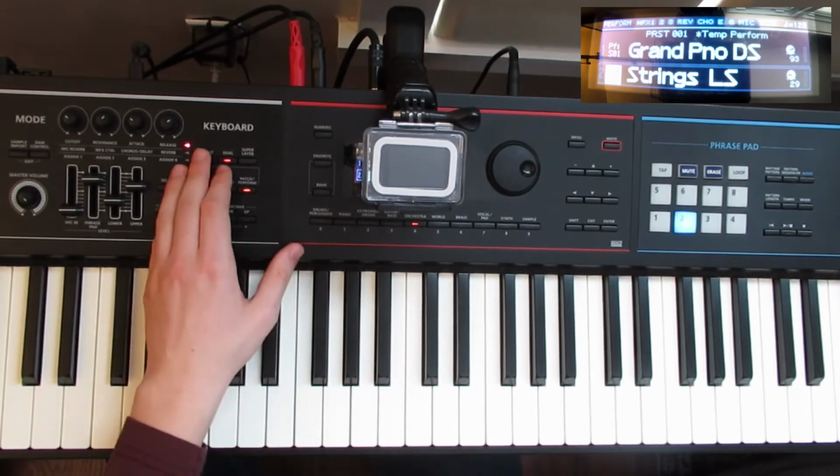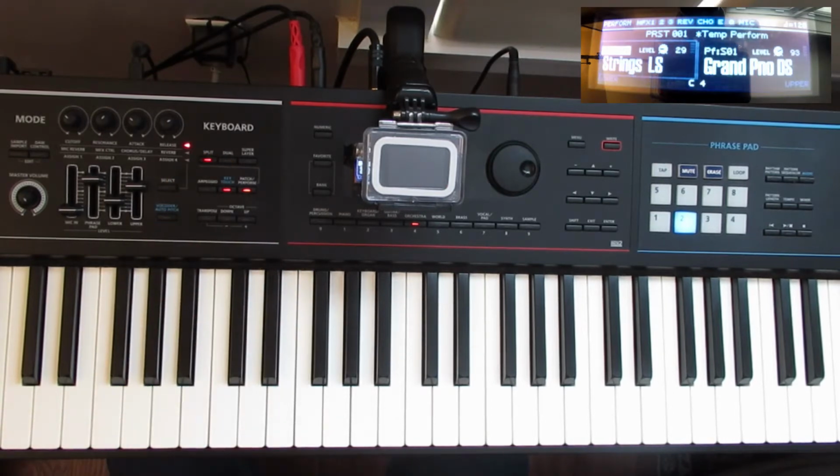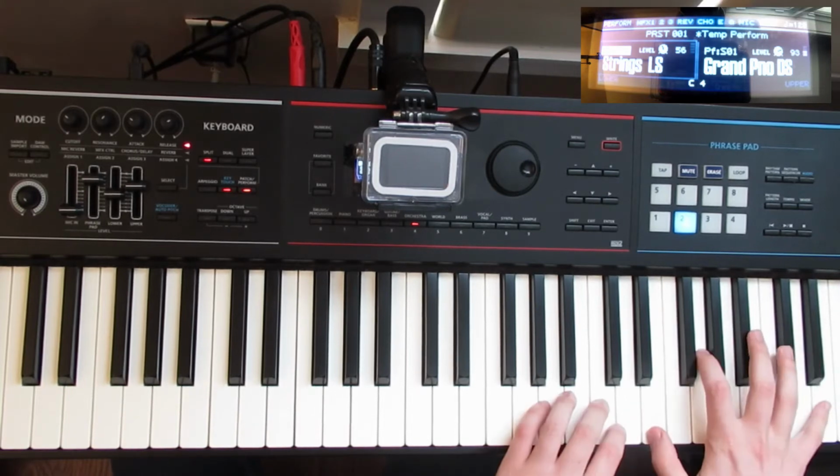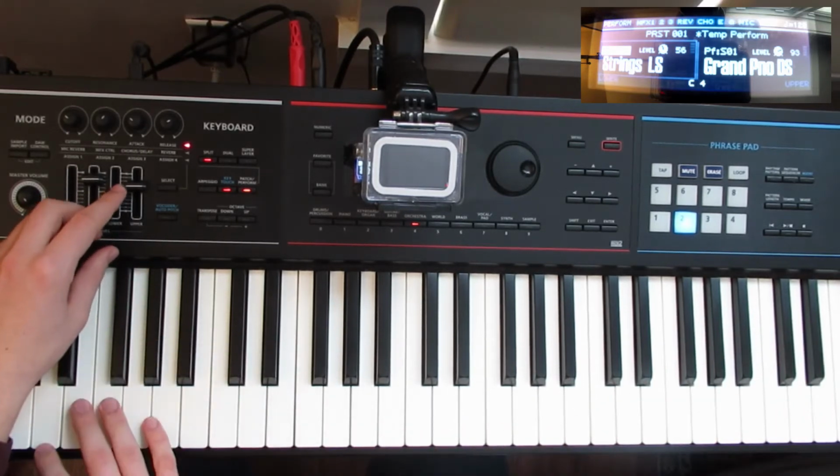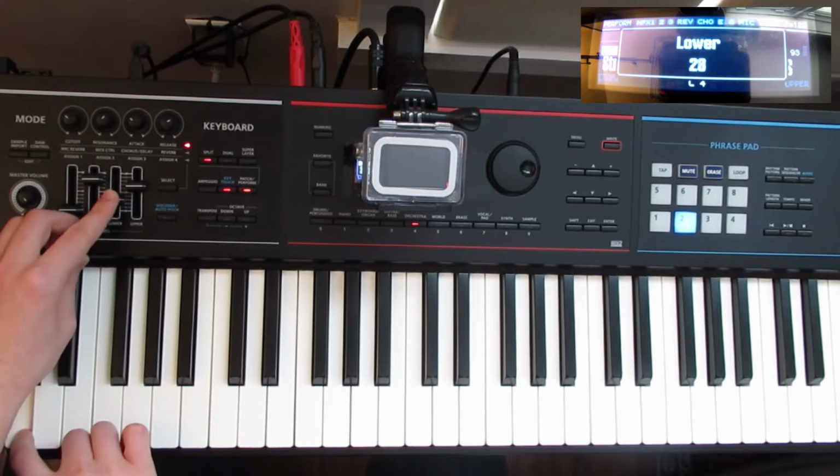And all these work the same in the split mode. So if you go over to the split mode, you can see the strings are on the left side and the piano's on the right side. And you can obviously adjust the volume of the strings live.